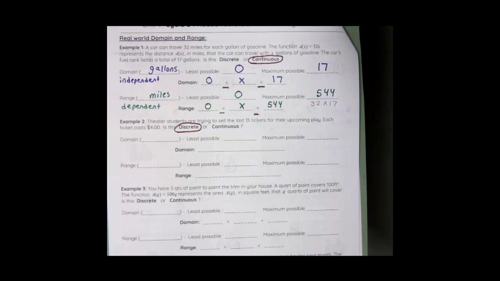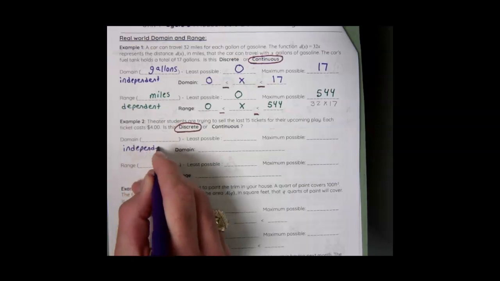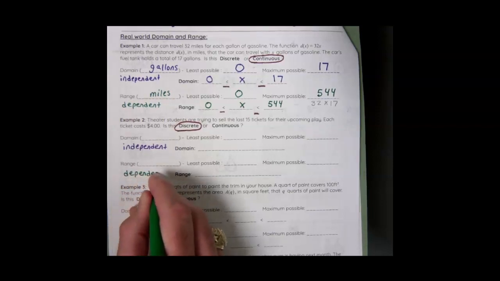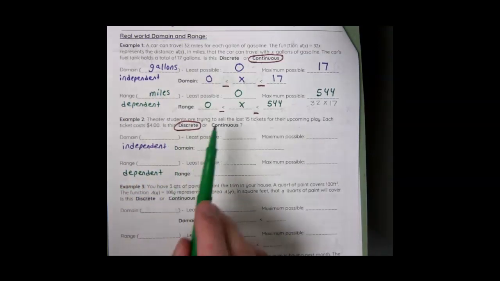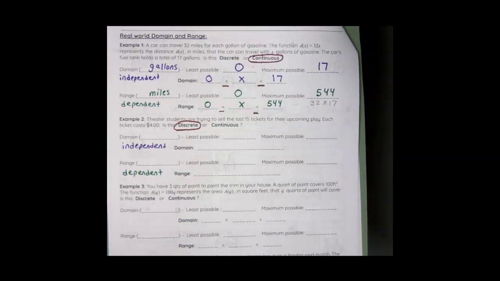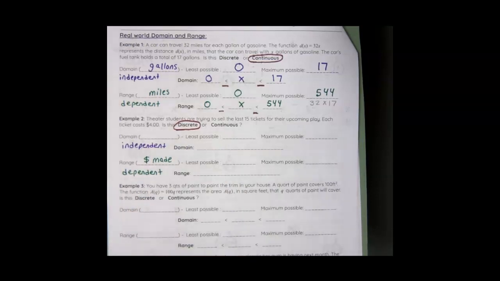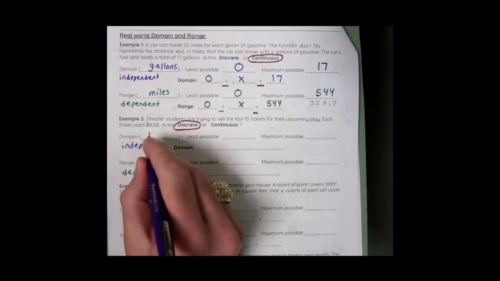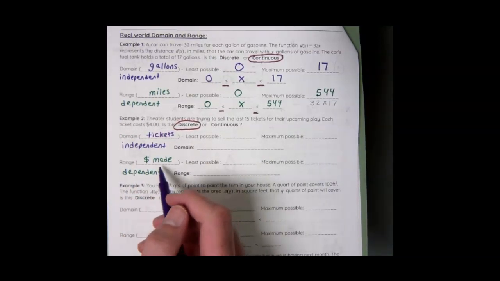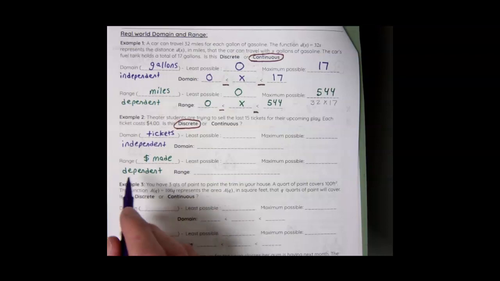As for domain, we have to ask ourselves, domain is our independent value. Range is our dependent value. Our range depends on our domain. So our 2 variables in this problem are the number of tickets we've sold and how much money we've made. How much money we make has everything to do with how many tickets I sell. So tickets affect the money I make. Another way of saying that is the money I make depends on the tickets because it's my dependent value.